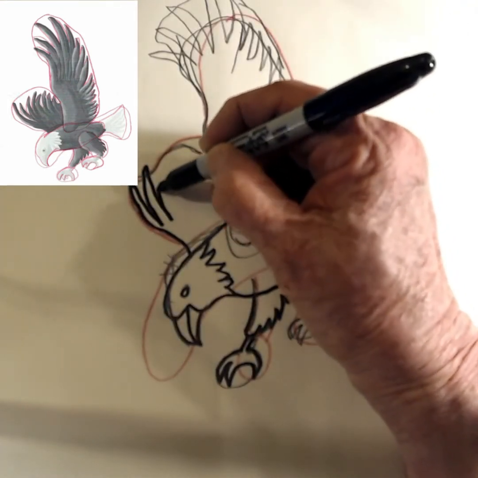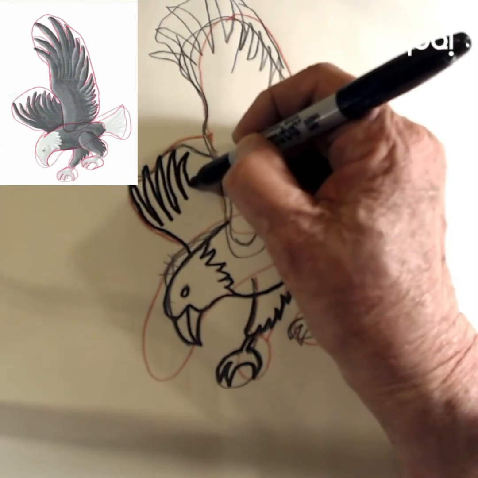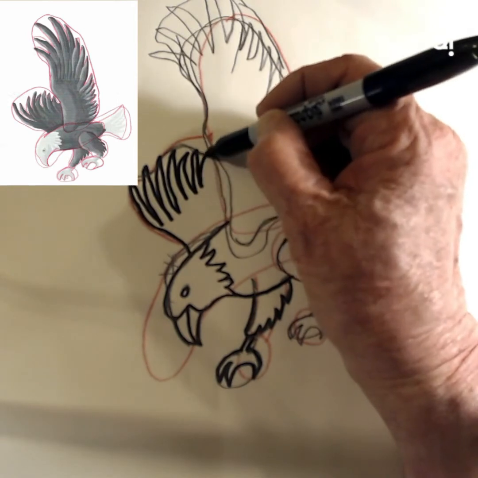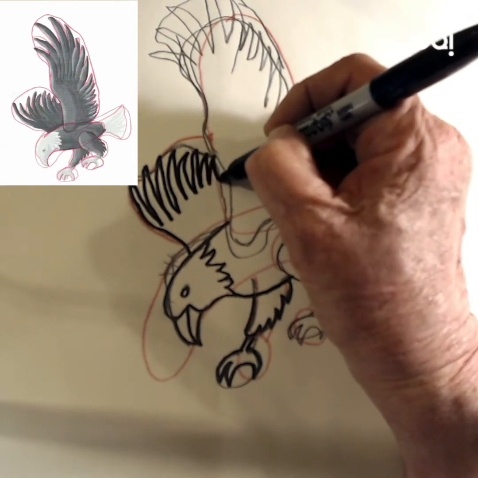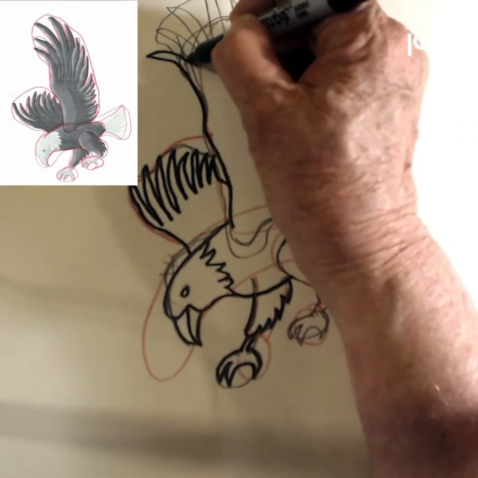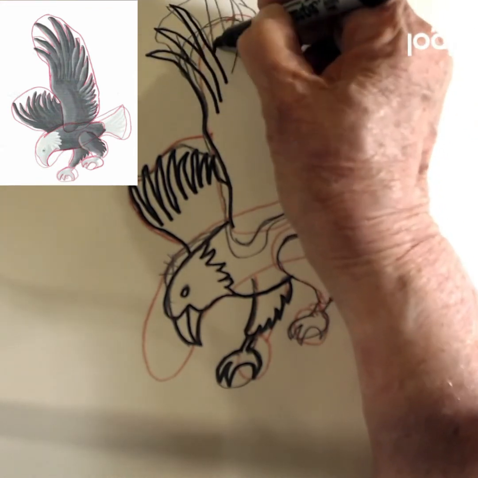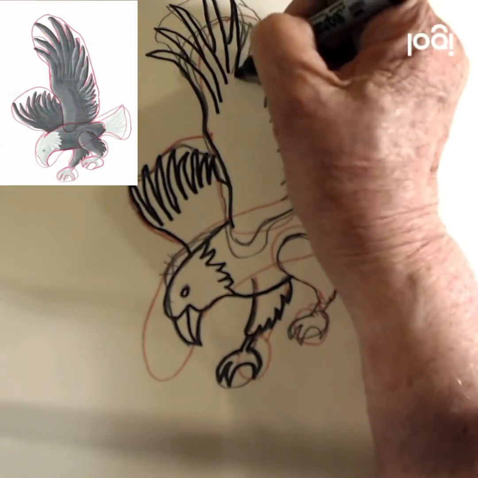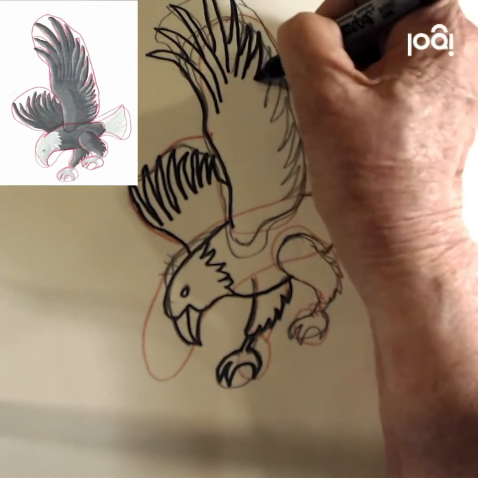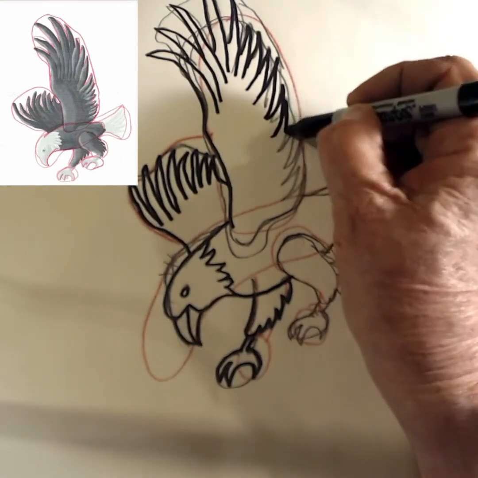You'll notice on my drawing that I'm going back over it with either a black marker or a dark black pencil and picking out the lines that I like and ignoring the red lines or the lines that I made mistakes on, so that your finished drawing will just be those lines you've liked, but you don't have to erase the lines you didn't like.